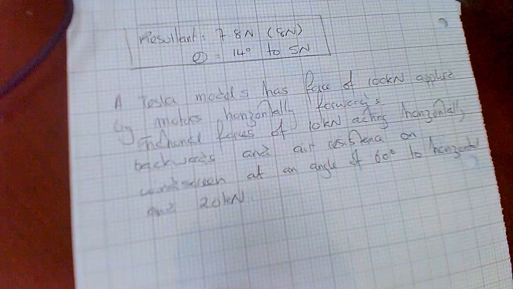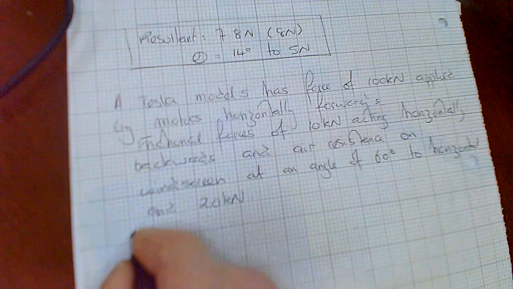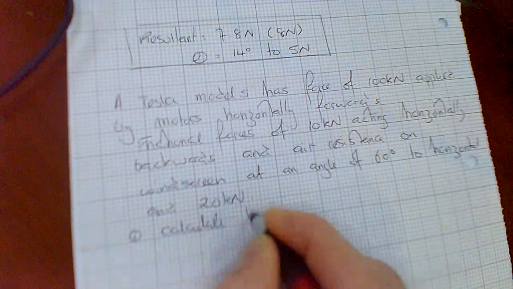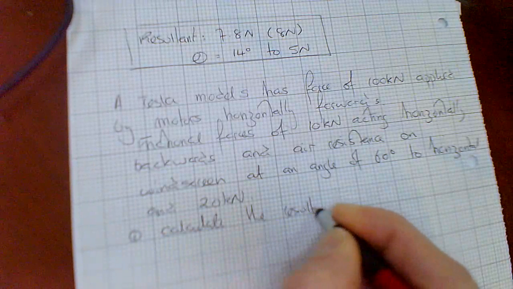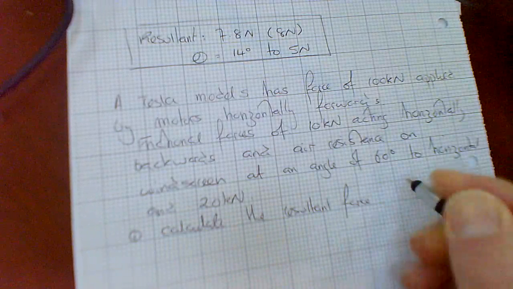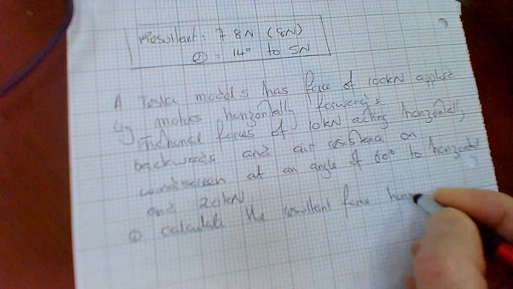And the first thing we want to do is to calculate the resultant force horizontally.